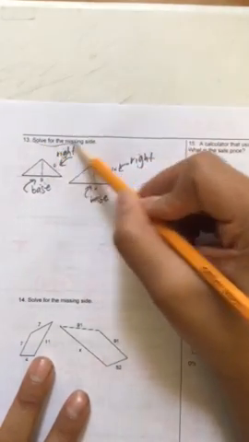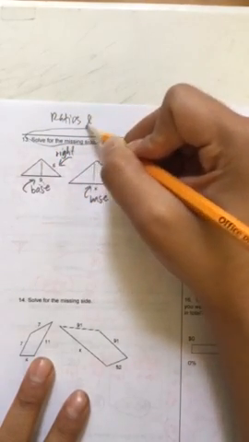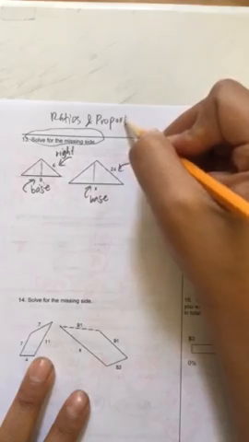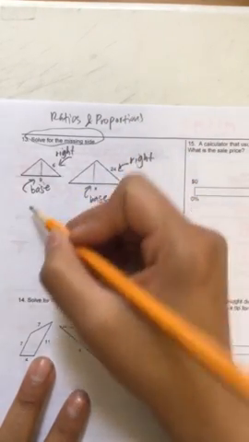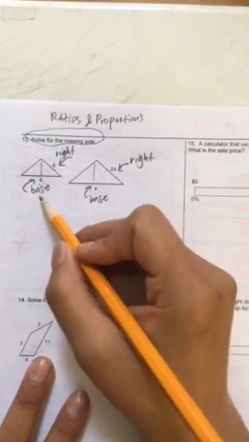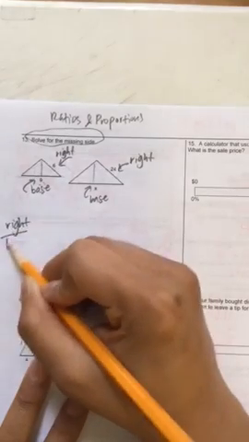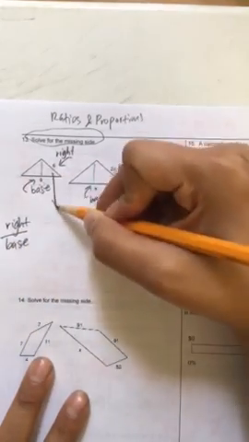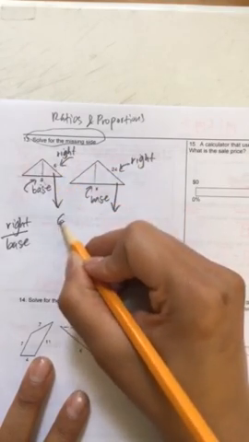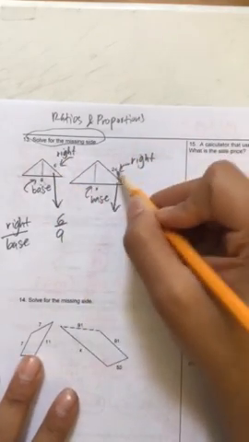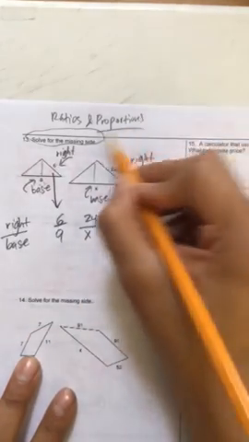Okay, when we solve for missing sides, remember we're talking about ratios and proportions. So what we should do is make ratios and set up a proportion. So let's make a ratio. A ratio is comparing something. So let's do the right side over the base. Let's compare that. So here and here, let's do the right over the base. So that's 6 over 9 for the first triangle. And the other one is 24 over x. And we set up a proportion.